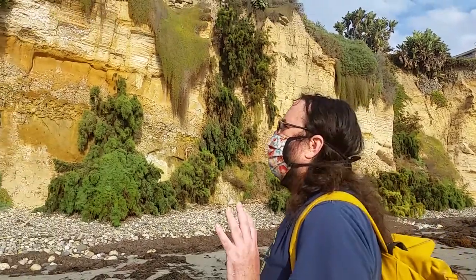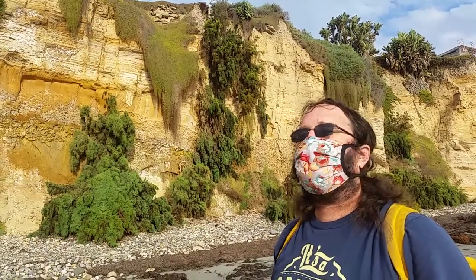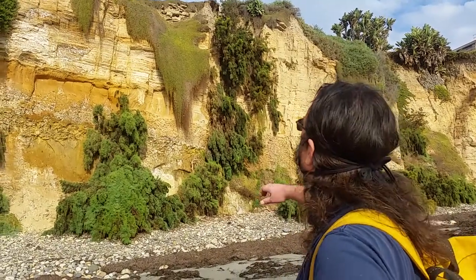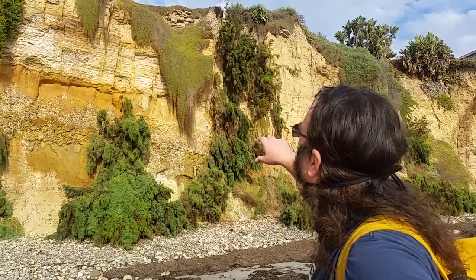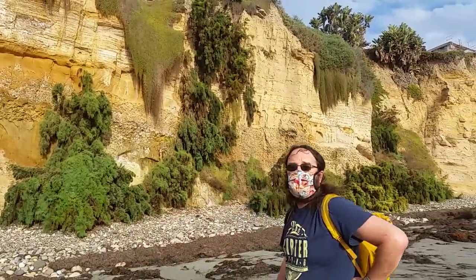We are now at stop number 8. We're actually at another unconformity. It's a little hard to spot in the cliff right here. We're going to get a little closer to it though, because we can.